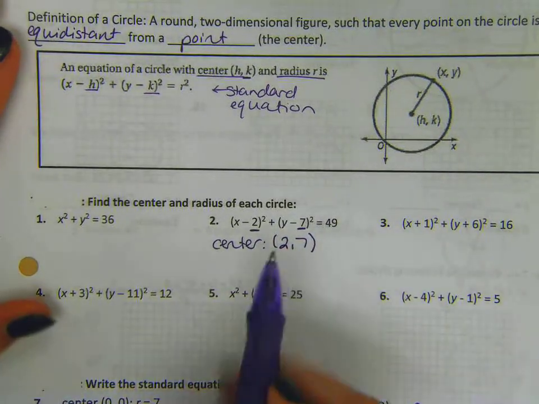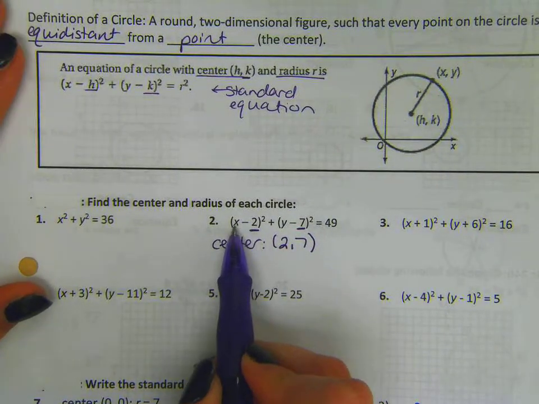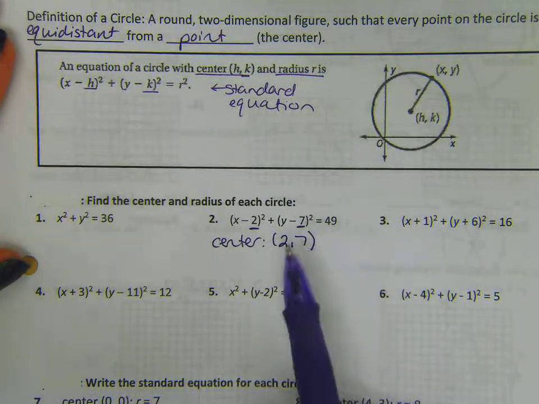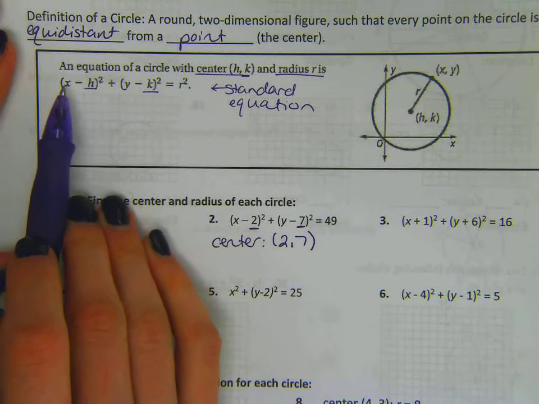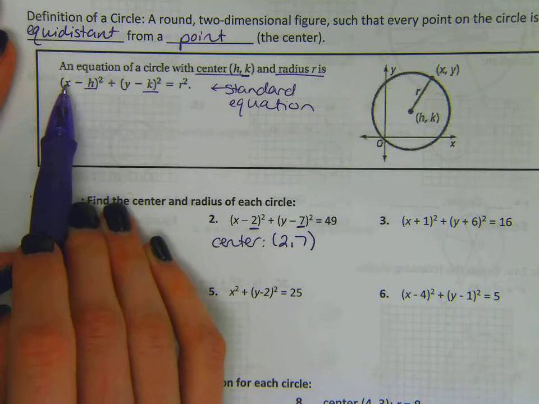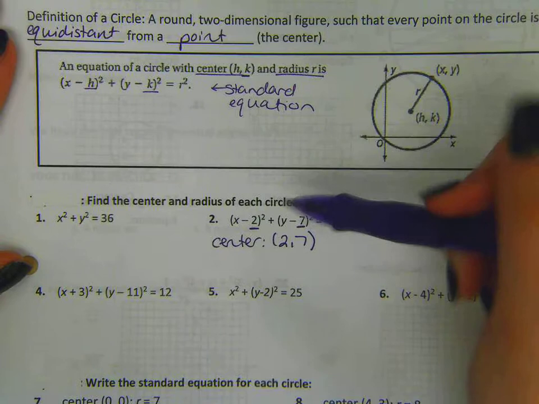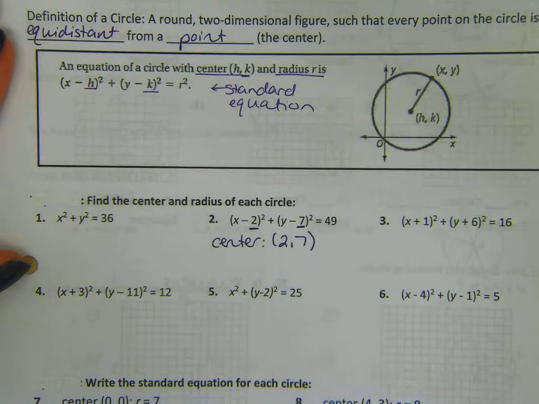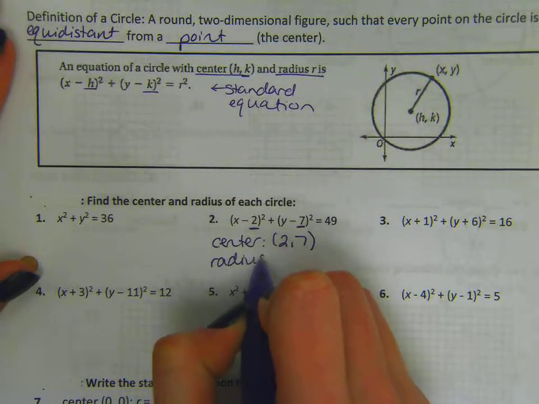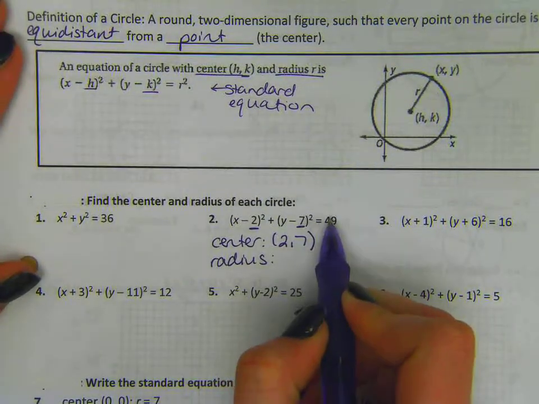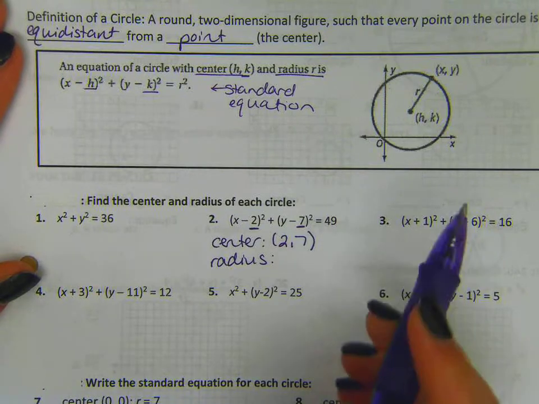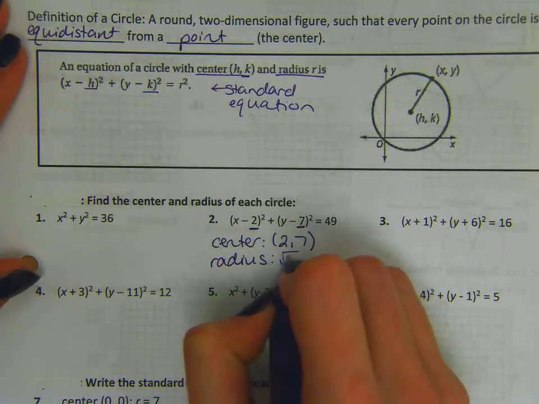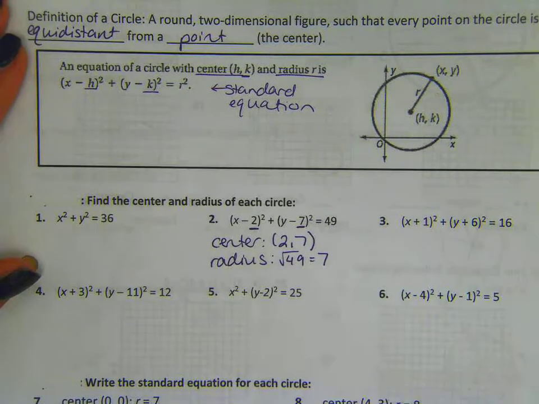And the big question is, why is it not negative 2? Because it's a minus 2 here and a minus 7 here, right? The reason it's not is because it's matching up with that standard equation. It's already in the form x minus a number, x minus a number. So the center is just the values, just the 2 and just the 7. Our radius, we have r squared here is the ending value. R squared is 49. To just find r, you take the square root of 49, and the square root of 49 is 7.